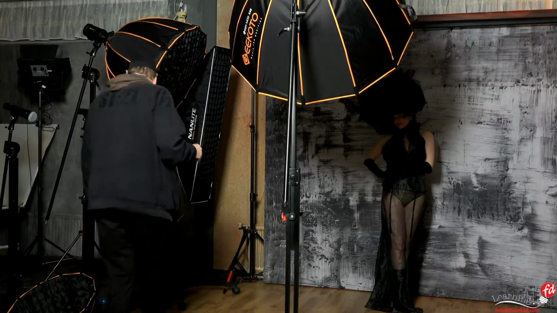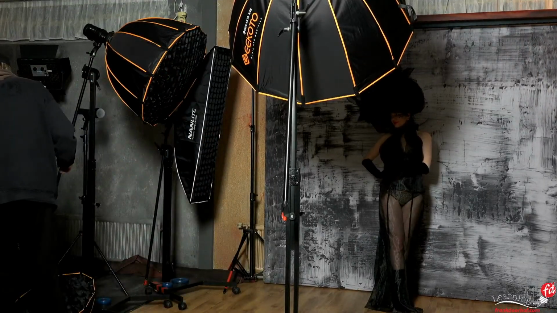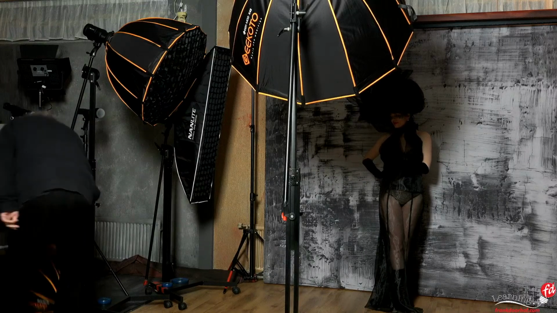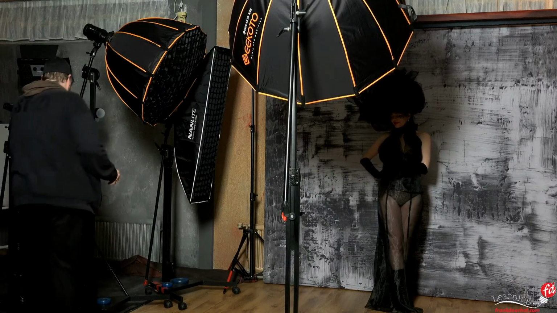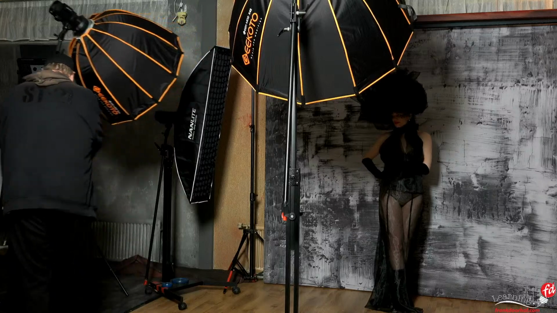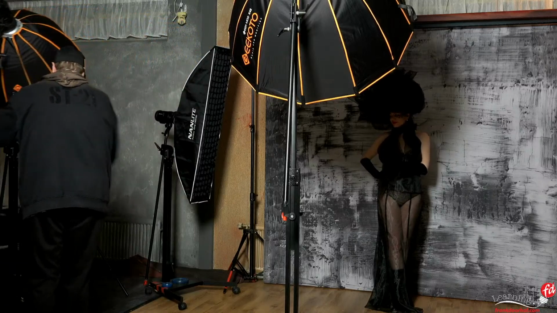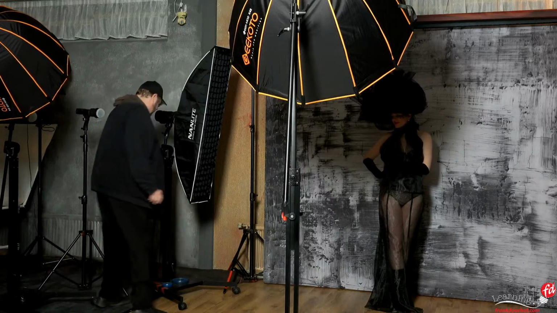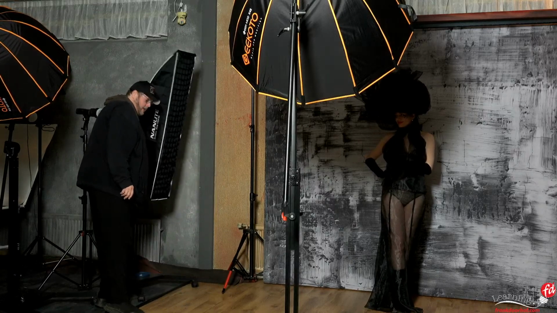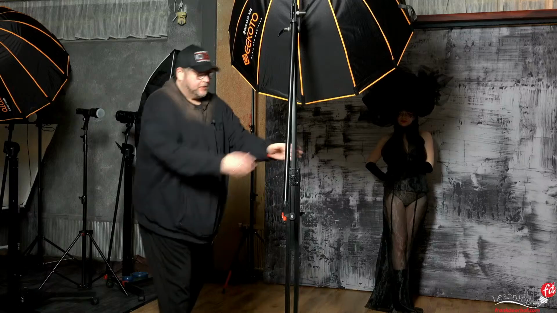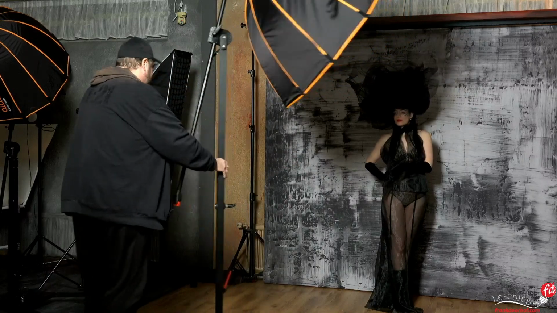So let's see if we have a little bit of room on this side. Let's move some stuff aside, and my softbox. Let's move this one a little bit to the side, and this one a little bit back. There we go.